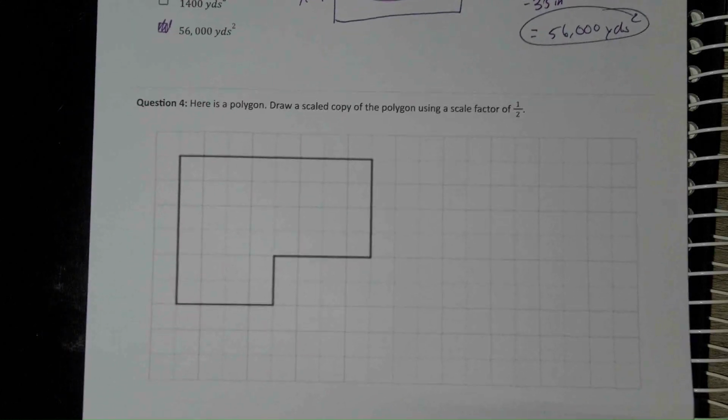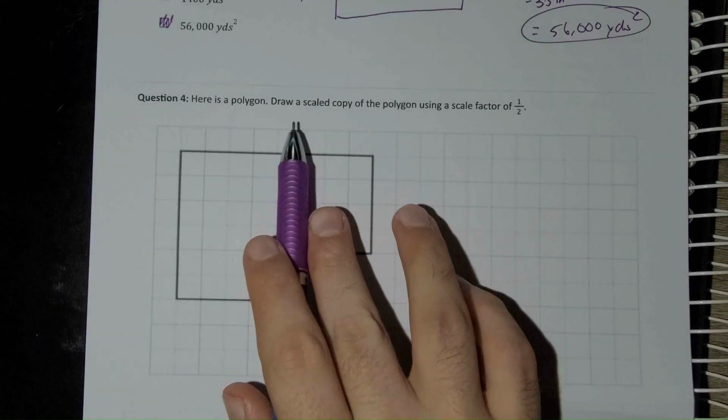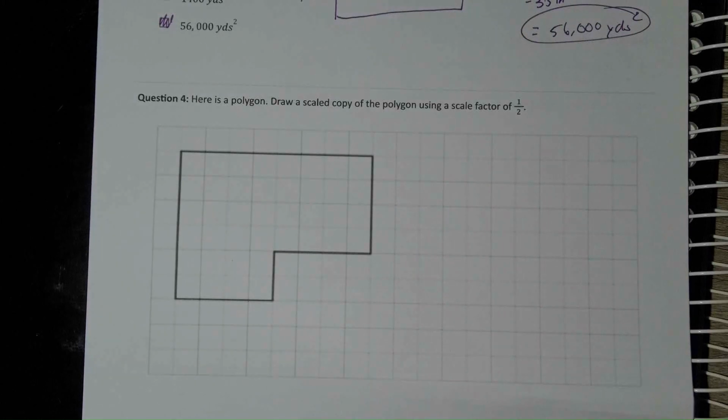All right, let's go to our next question. Here's a polygon. Draw a scaled polygon using a scale factor of 1/2. So many of y'all did so well on this one. I was so proud of you.